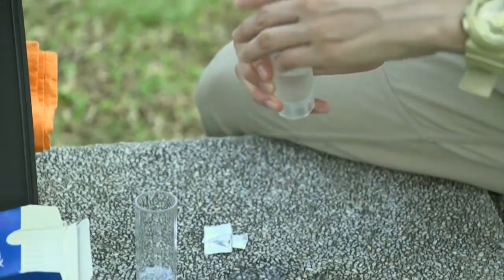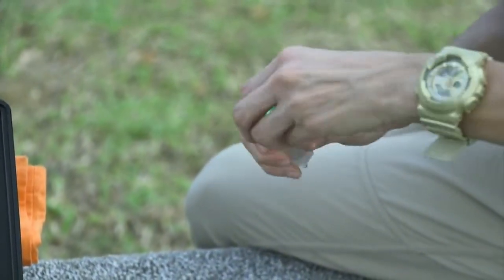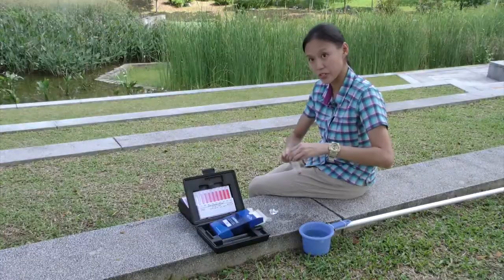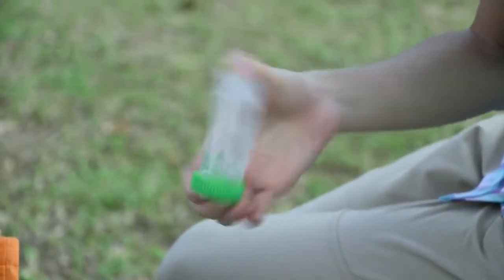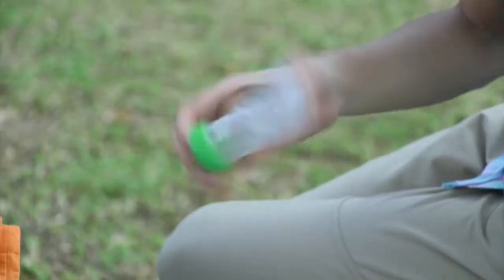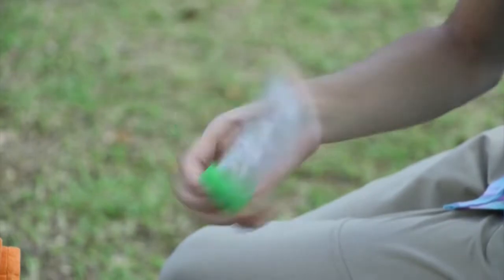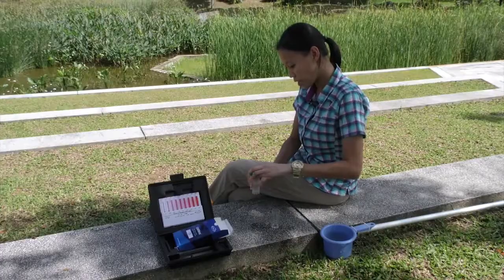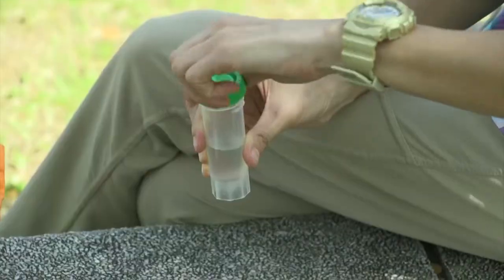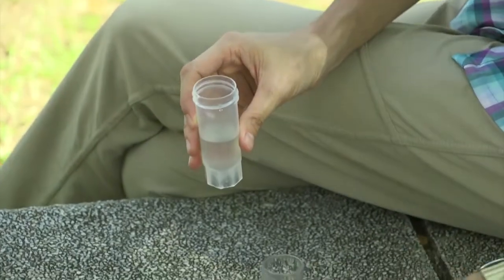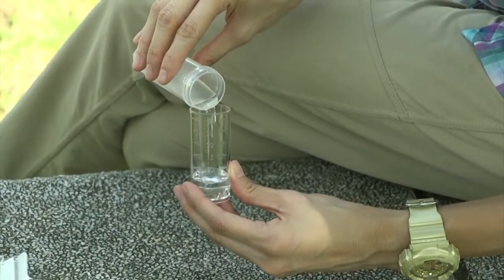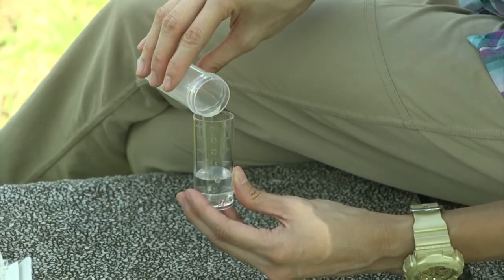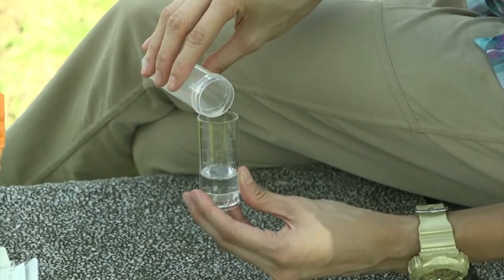Cap the reaction tube and shake vigorously for exactly 3 minutes. After this, allow the sample to sit for another 2 minutes. Pour 10 milliliters of the treated sample into the sample cup. Be careful not to transfer any of the cadmium particles over into the sample cup.